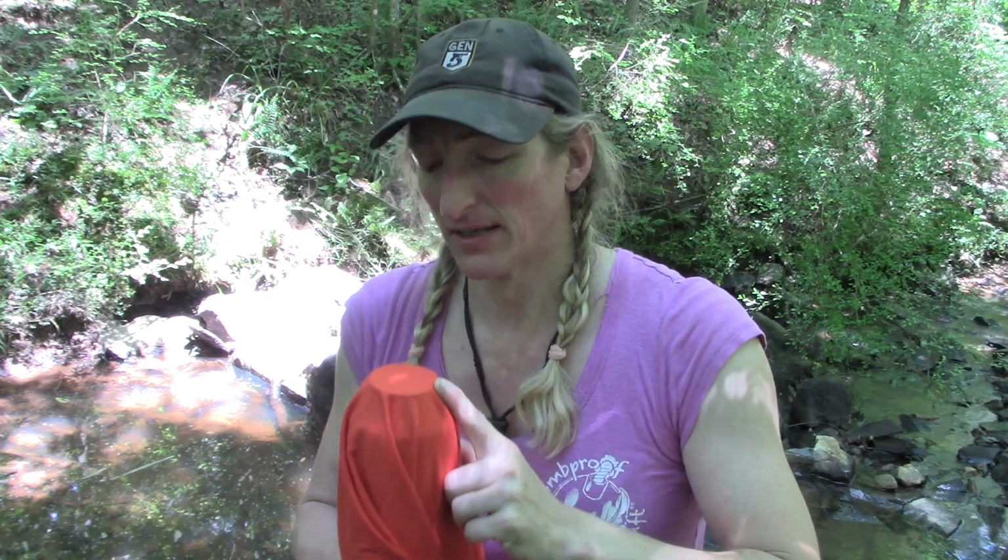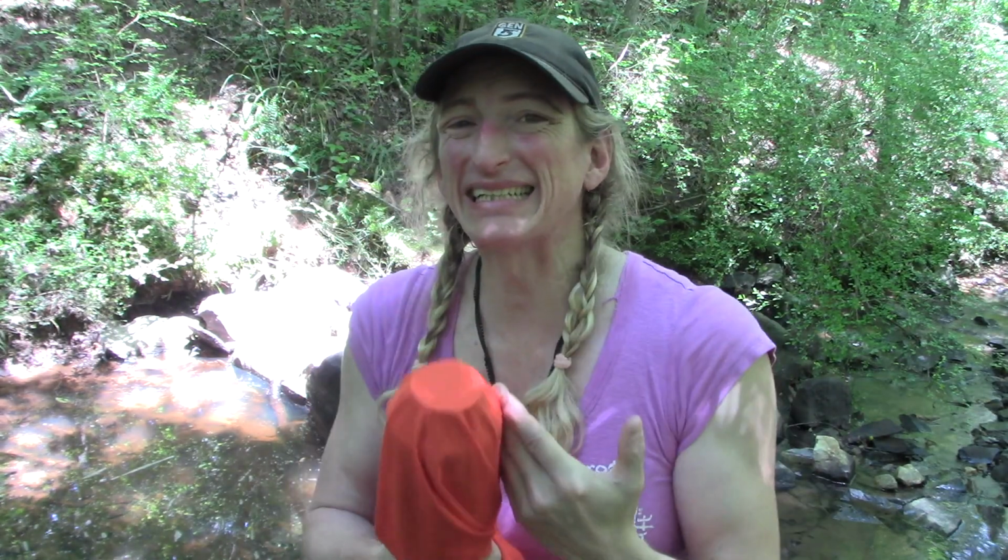Now the downfall to filtration is it can only filter out objects bigger than the filter itself. So this is cotton. It's going to take out a lot of the big stuff, but there's a lot of stuff that it's not going to take out, and that is where we're going to get into purification.